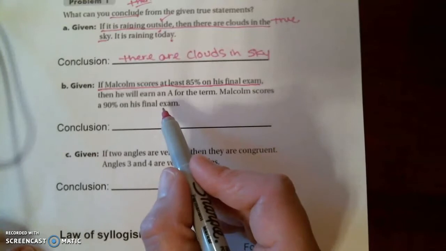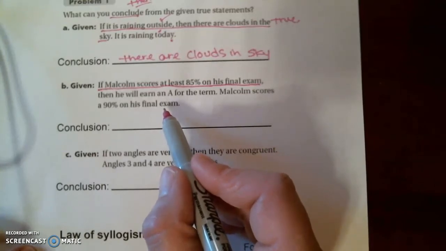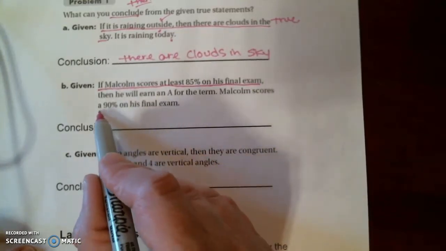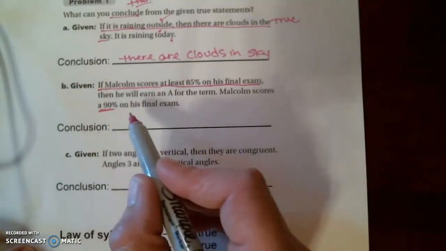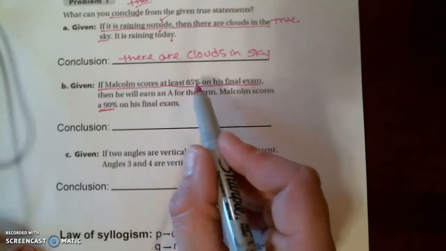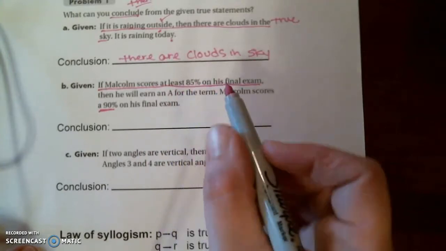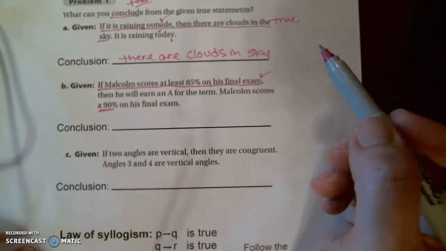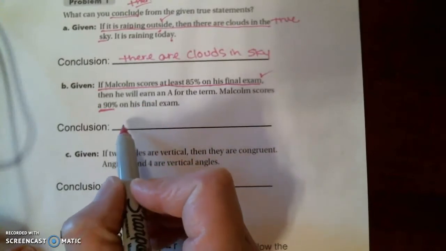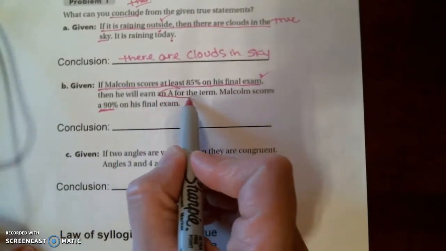Malcolm scored a 90% on his final. Well, does this satisfy the if part? Malcolm scored a 90%. He only needed at least 85. So he satisfied the if part. The if part's done. He got that. He scored a 90. He only needed an 85%. So that means the final conclusion we can make is that he is going to get an A for the term.